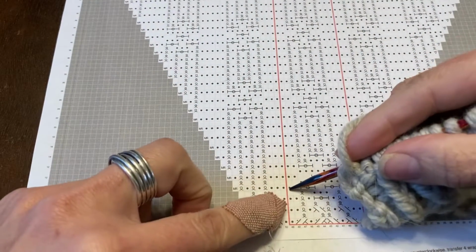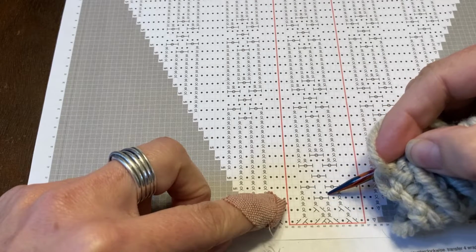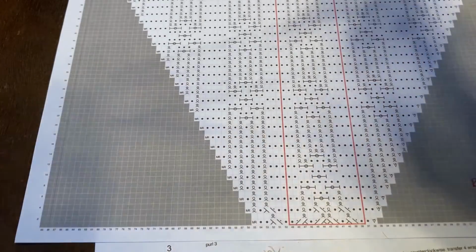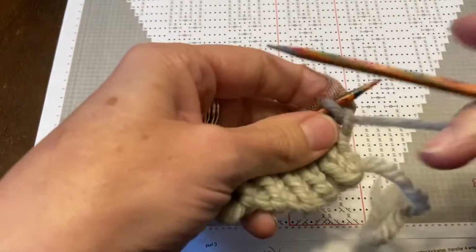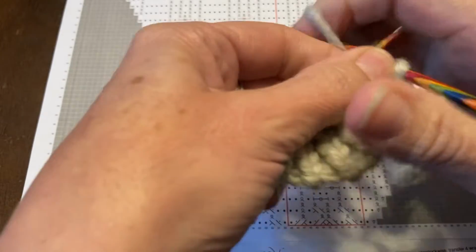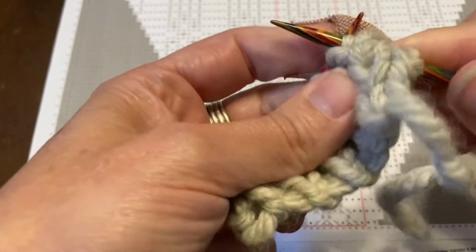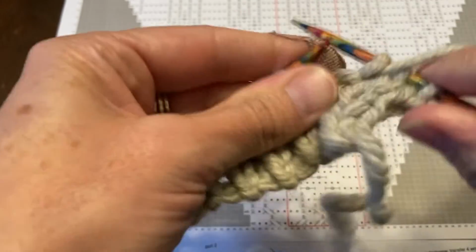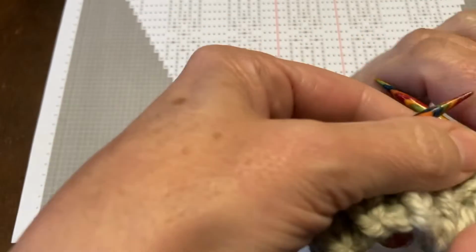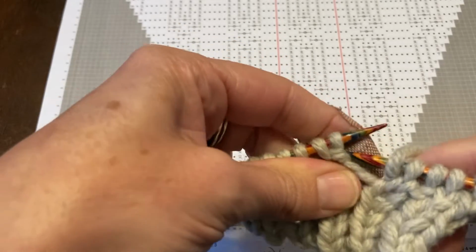The next row, I knit 2, purl through the back loop, knit 1, purl 3, knit 1, purl through the back loop, and knit 3. So I'm just going to go ahead and do that. Knit 2, purl through the back loop, knit 1, purl 3, and those 3 I'm purling. It's where I did that funky stitch, so I want to purl those 3.